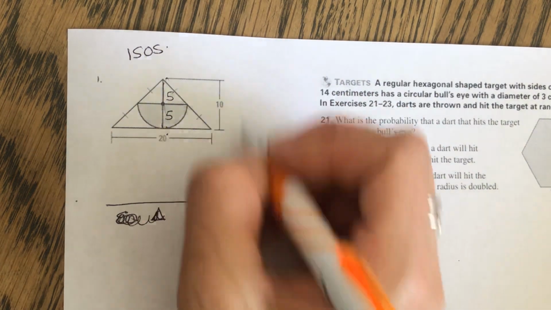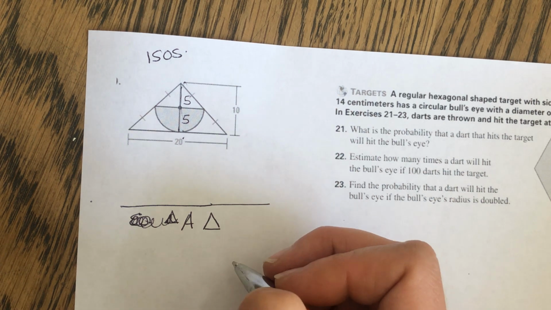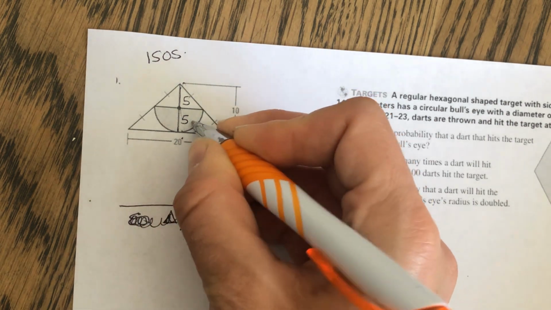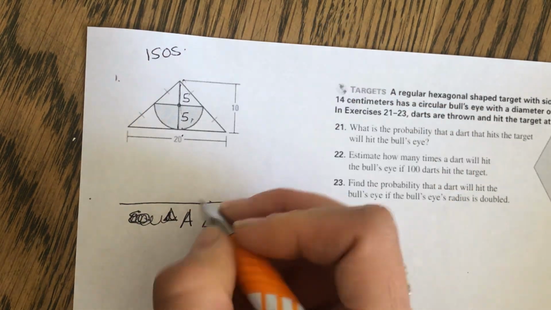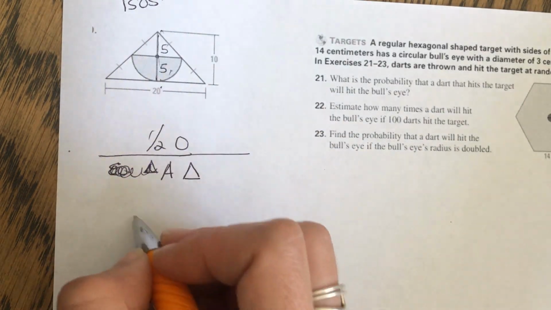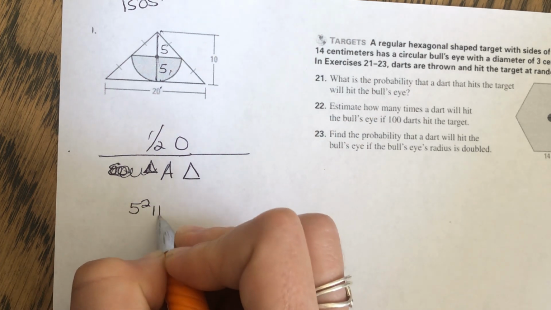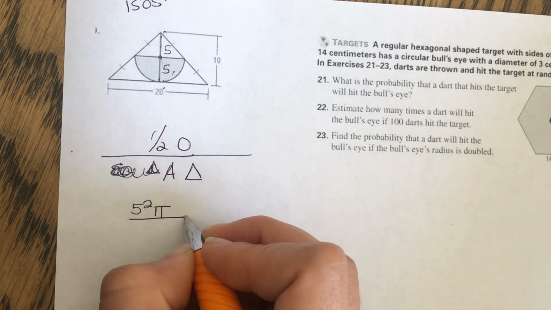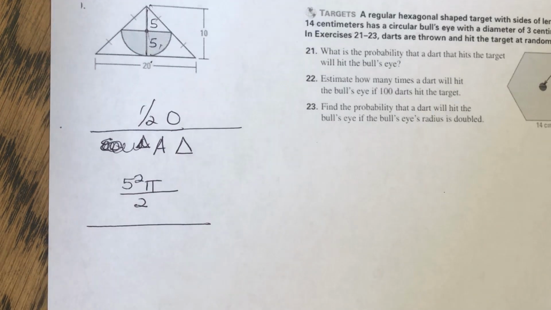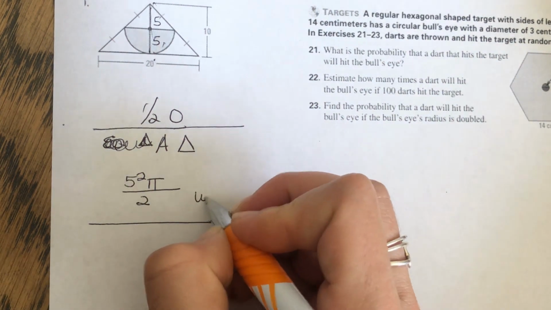Anyway, so we want the area of the triangle on the bottom. That's the whole thing. And on the top is just this region. We want to land in this region, which is half our circle. So our radius is 5. 5 squared pi over 2, half of it, the area of half the circle. That's the area I want.